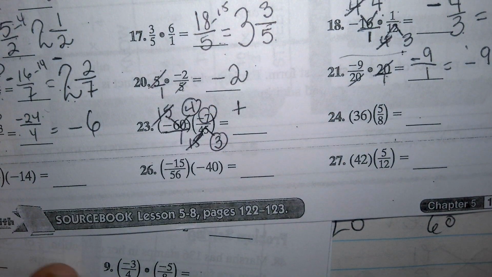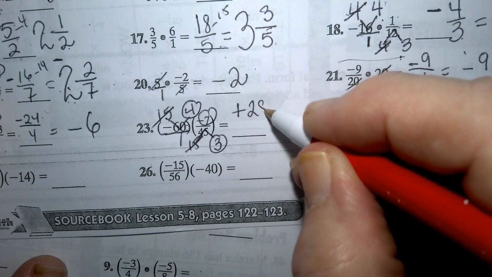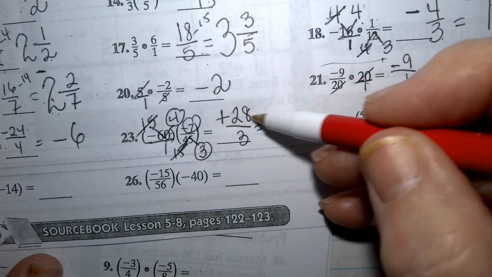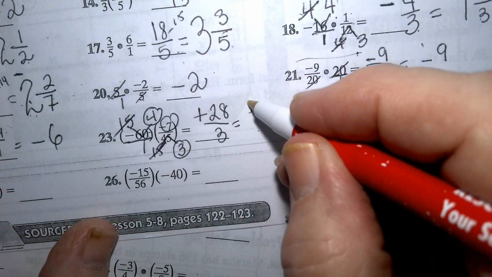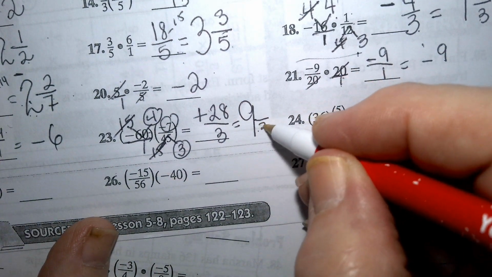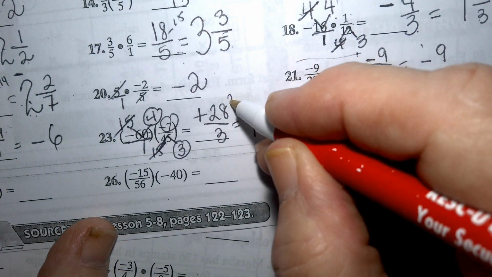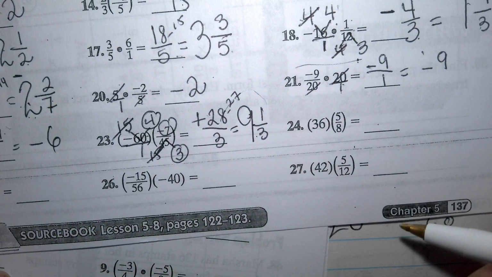On the top, go straight across. 28, very good. Over 3. And then if that were a 27, what's 27 divided by 3? 9. So it's going to go 9 whole times. It's going to be a 1. 9 times 3, we've used 27 pieces. And we've got what? 1 left over.